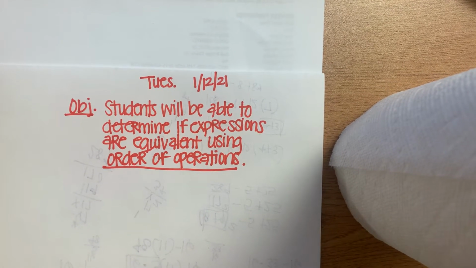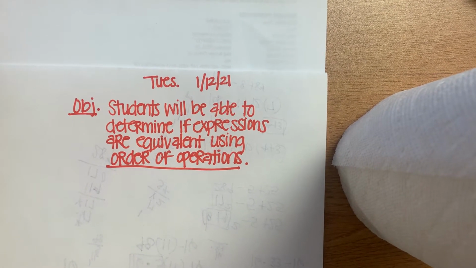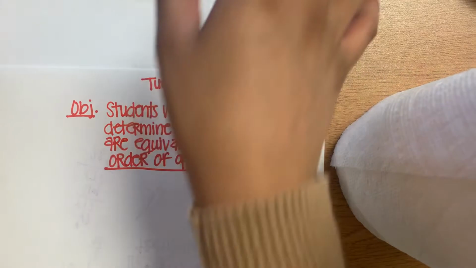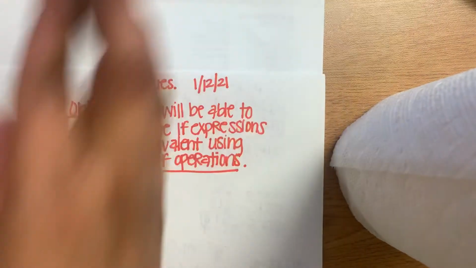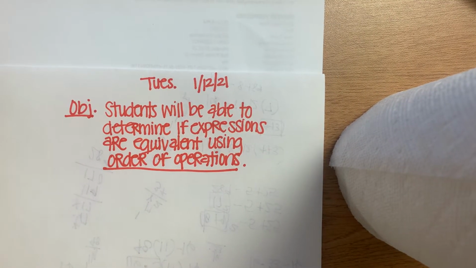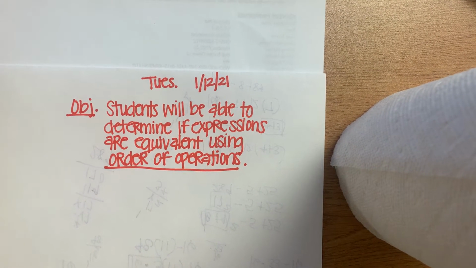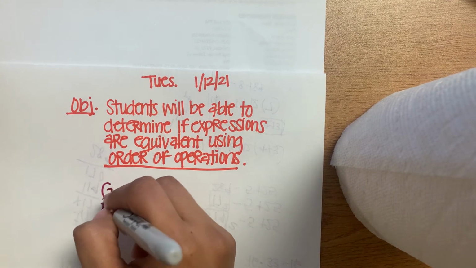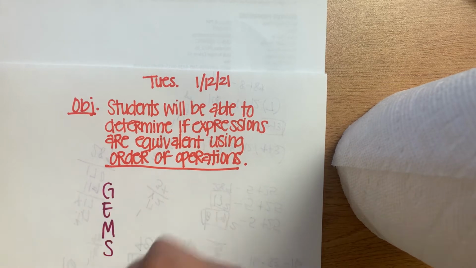So today our objective is students will be able to determine if expressions are equivalent using order of operations. So we have already looked at order of operations, and remember we have stated that when we are using order of operations, we are using our word GEMS.